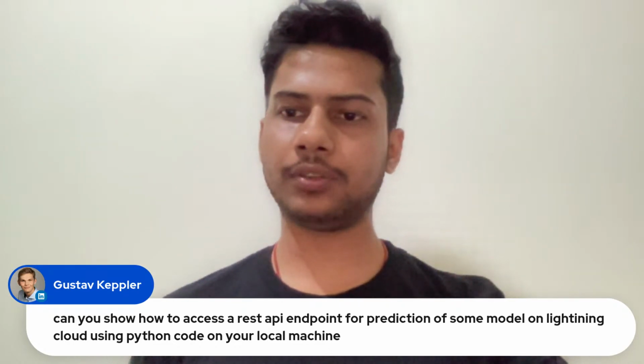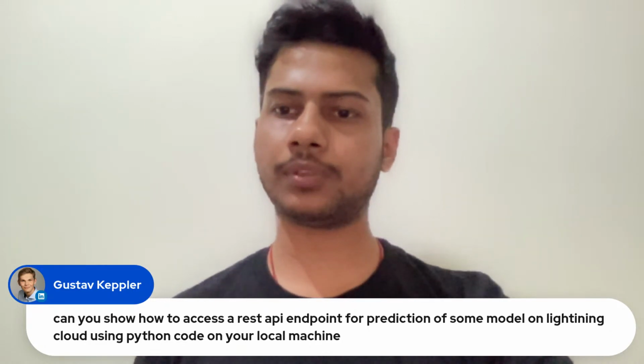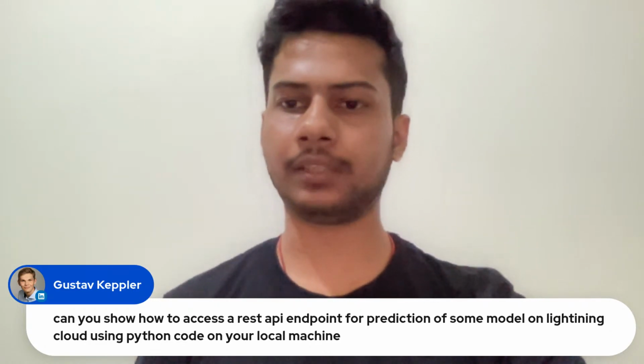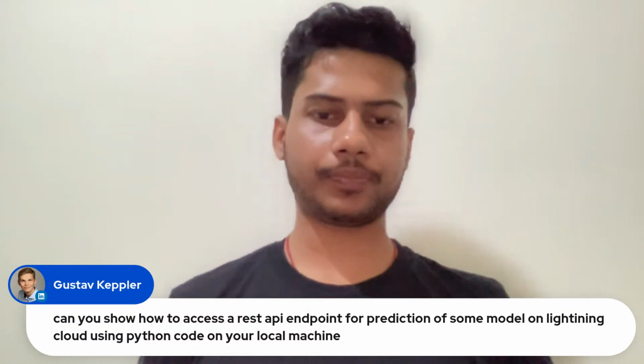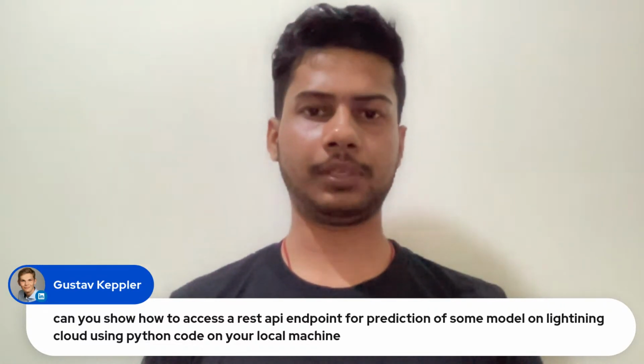Gustav has asked, can you show how to access a REST API endpoint for prediction of some model on Lightning Cloud using Python code on your local machine? Yes, sure. So let me share my screen again.